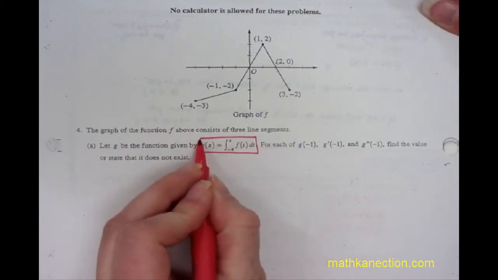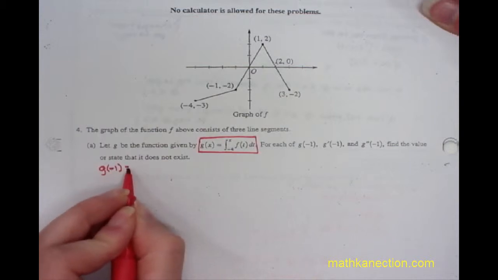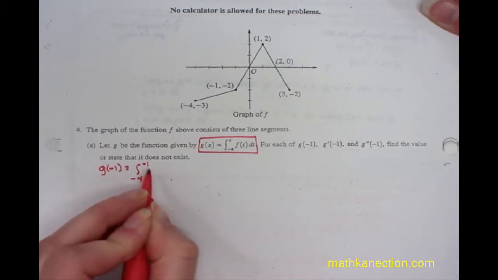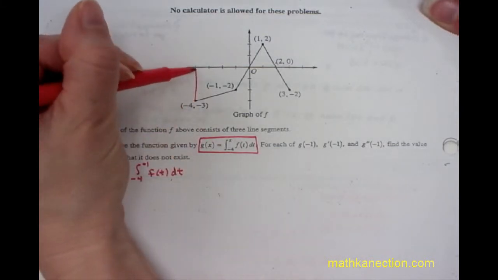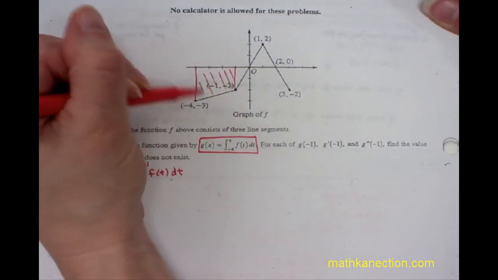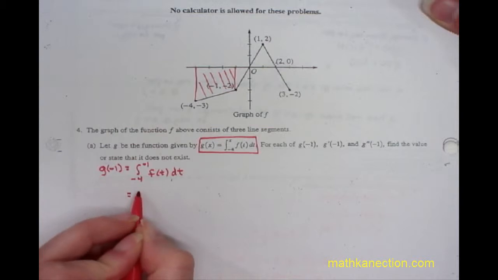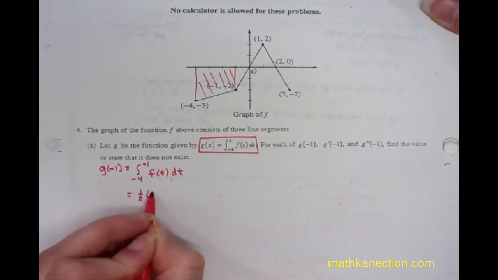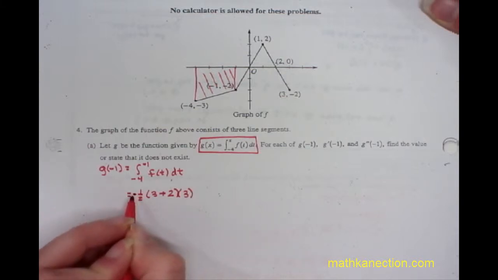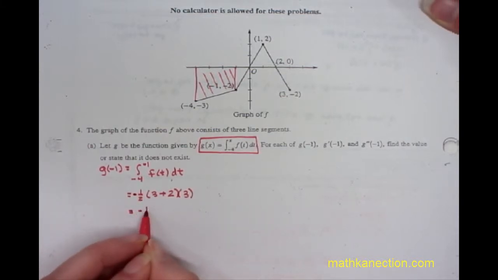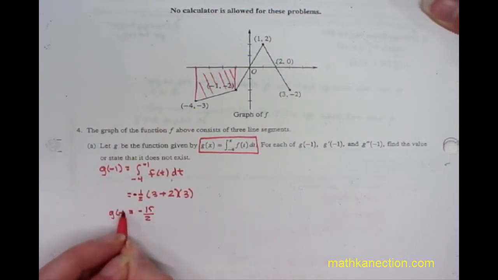So g of x is defined as the integral. So to find g of negative 1, that's the integral from negative 4 to negative 1 of f of t dt. And the integral of f is just the area under the curve. Notice the area is below the x-axis, so that's going to be a negative. So we've got 1/2 base 1 plus base 2 times the height, the area of the trapezoid, but don't forget the negative. So g of negative 1 is going to be negative 15 over 2.